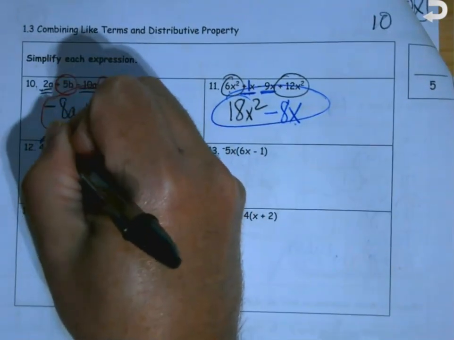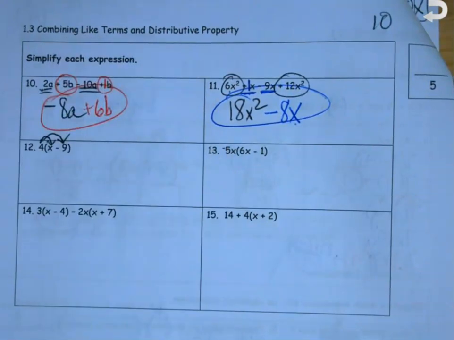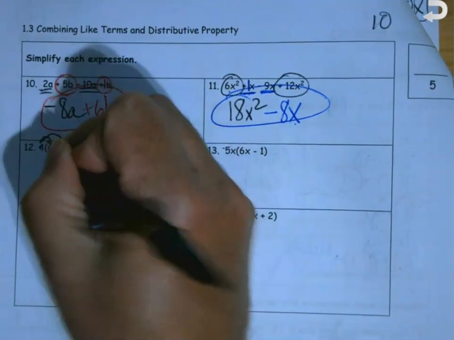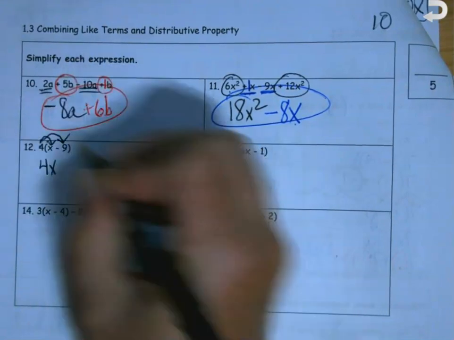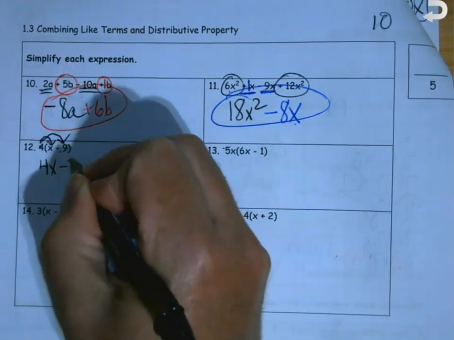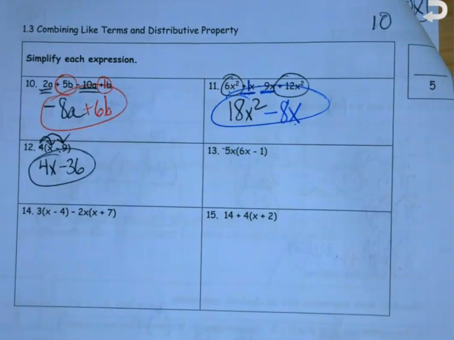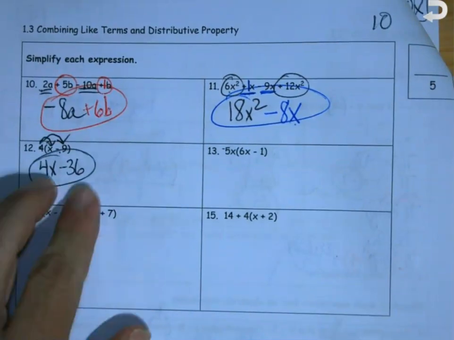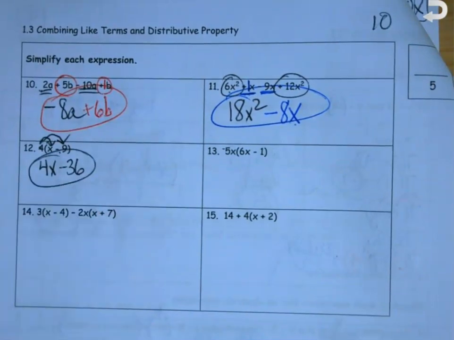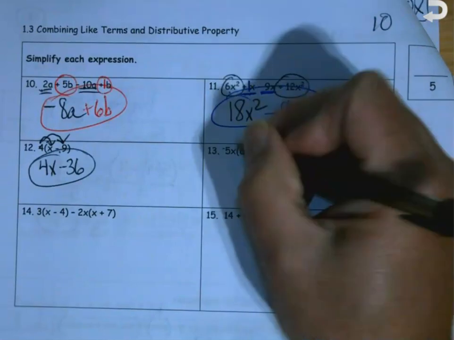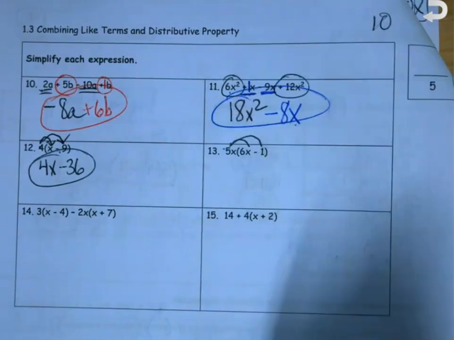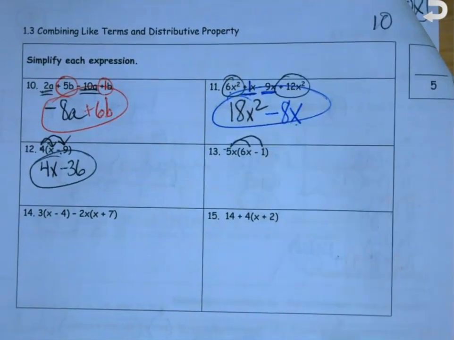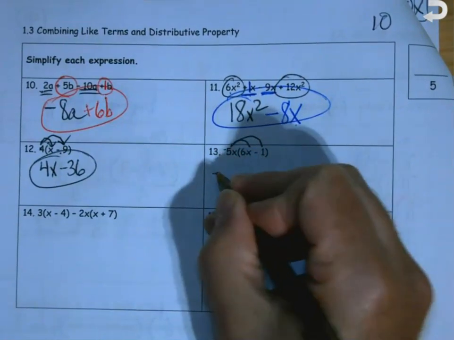Parentheses. We're going to distribute. Distribute means multiply. 4 times x is 4x. 4 times -9 is -36. Not the same. Don't go any further. And I would say in this particular small area that we've got here, the biggest possible downfall is this first thing again we're seeing here. -5 times 6 is -30.